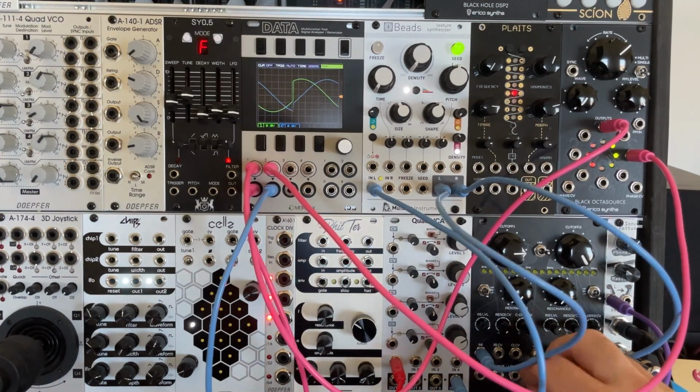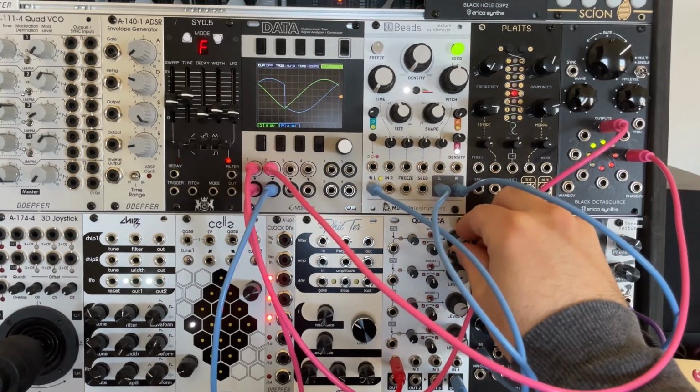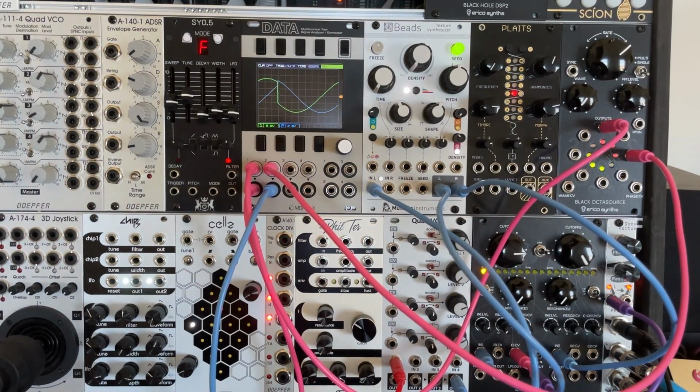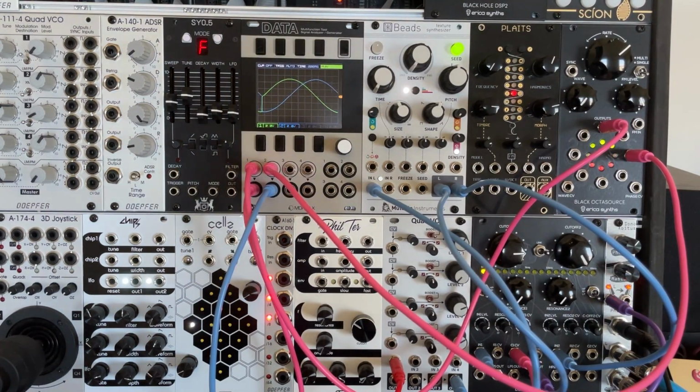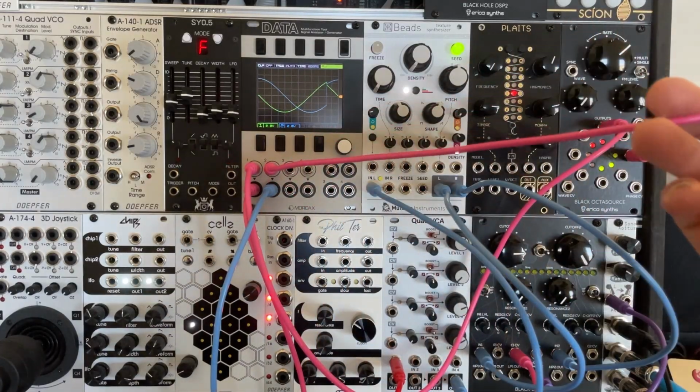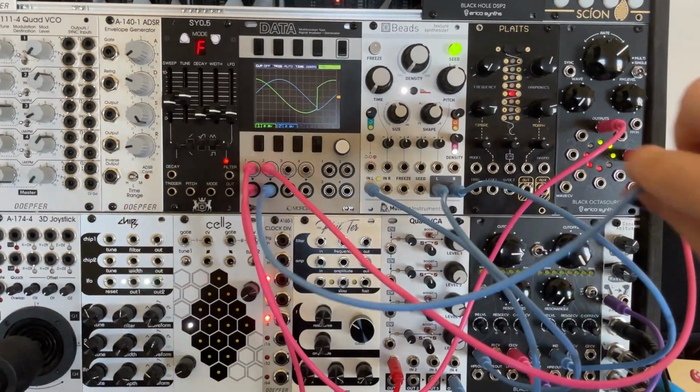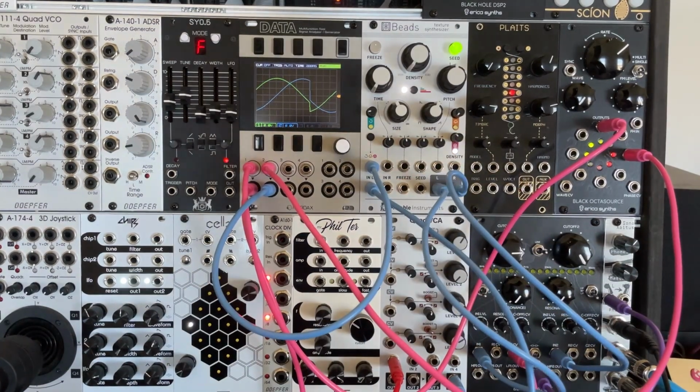Oh, well, now it's just like not loud enough. That's what I was hearing. There we go. All right, and we're going to plug that back in to the reverb here.